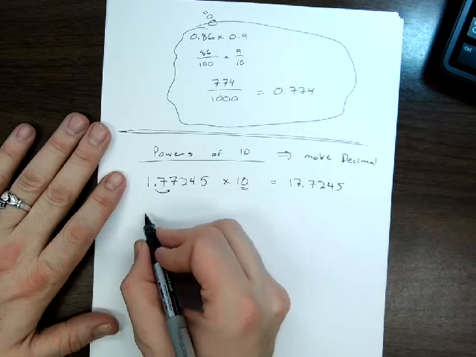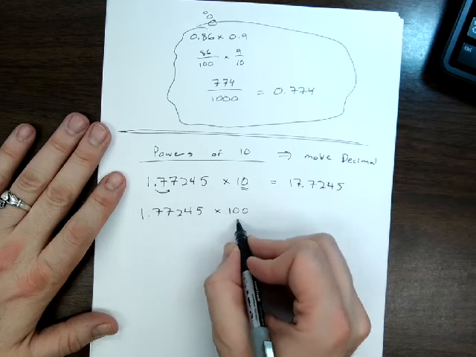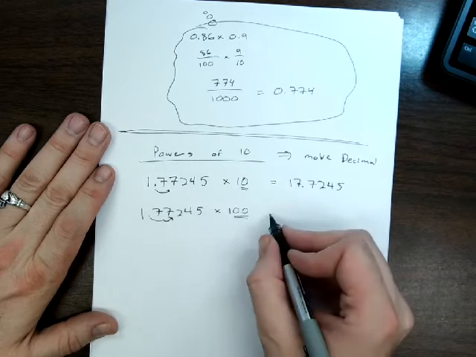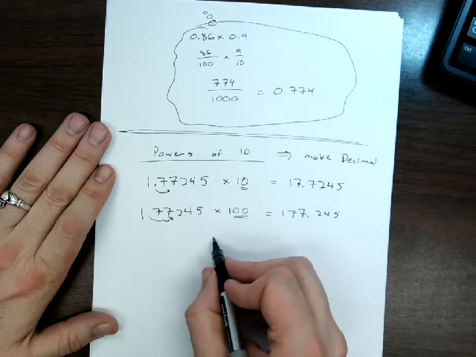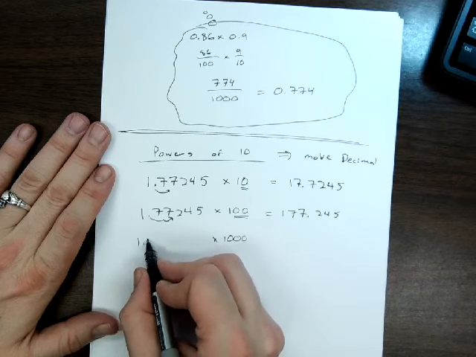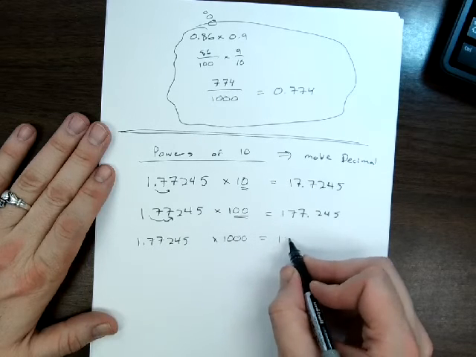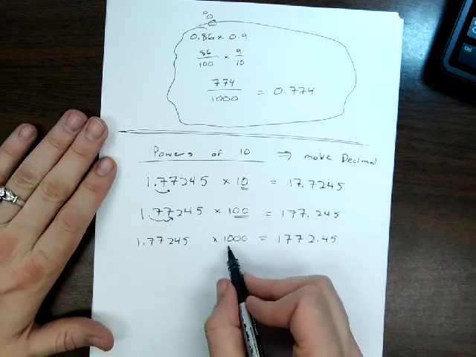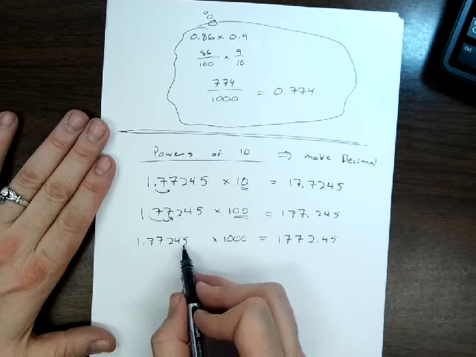Say I were to multiply 1.77245 by 100. I've got two place values that this is going to move. This is going to move 2 spaces. So this is going to turn into 177.245. If I were to multiply this by 1,000, it moves 1, 2, 3 place values. So 1.77245 would turn into 1,772.45. So all we're doing when we multiply by a power of 10 is moving our decimal place further and further to the right.